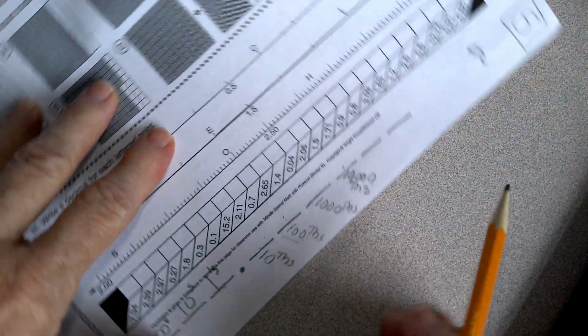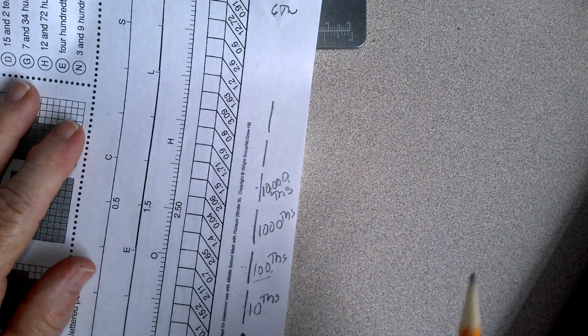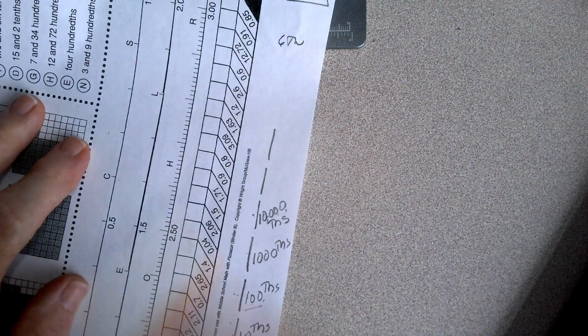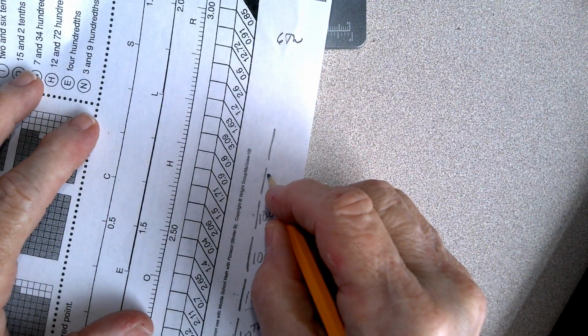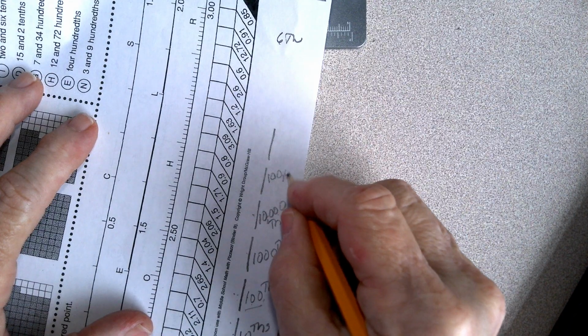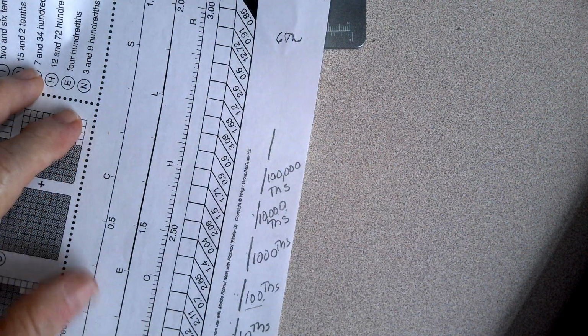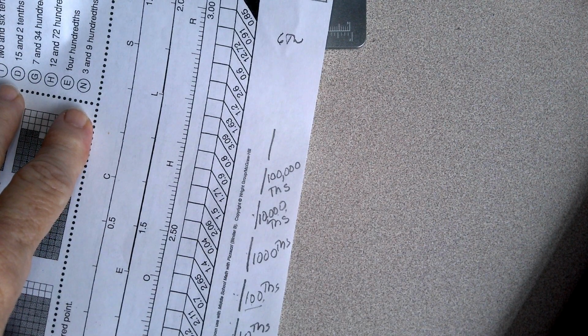Who thinks they know what the next place value is going to be? Gabriel, what? 100,000. And I really don't have any room for this. So will I have enough room? Yeah, I'll have enough room. 100,000. And then again, I'm going to put the THS under it. So 100,000ths has 5 zeros. It'll be 5 places over.